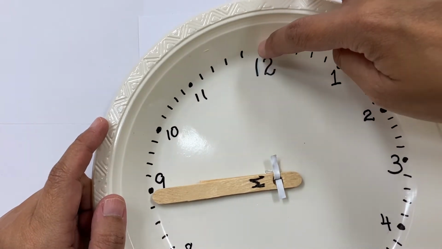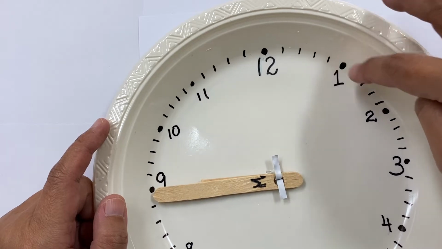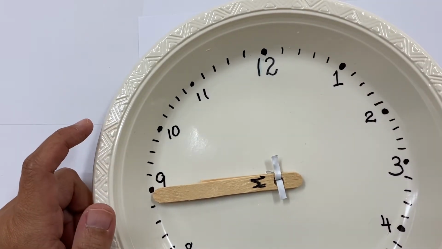From 12 to 1 it will be 5 minutes, so that's 5. 1 to 2 it's 10.